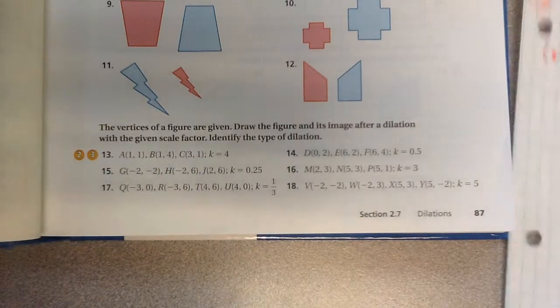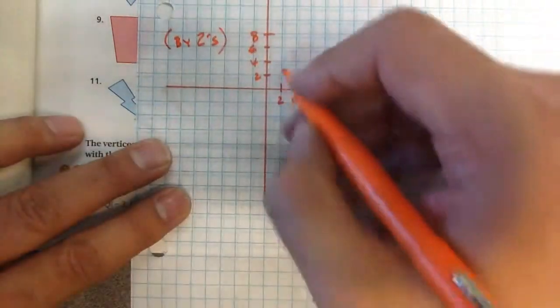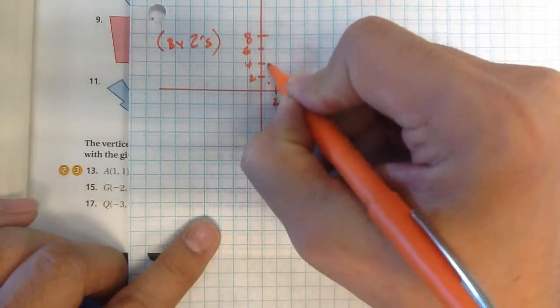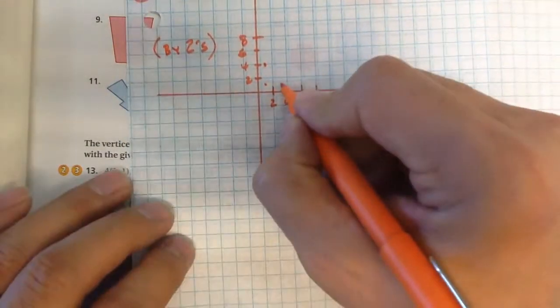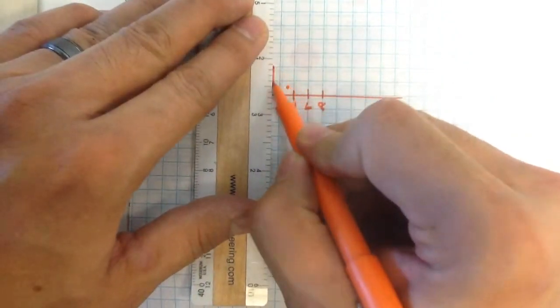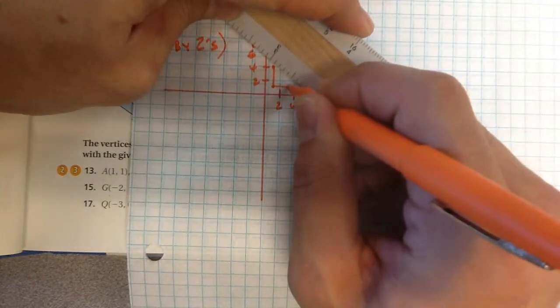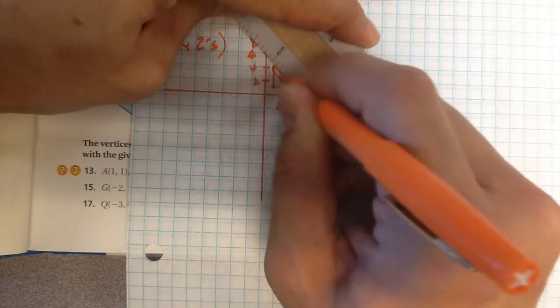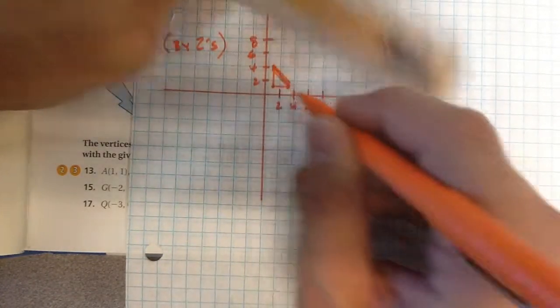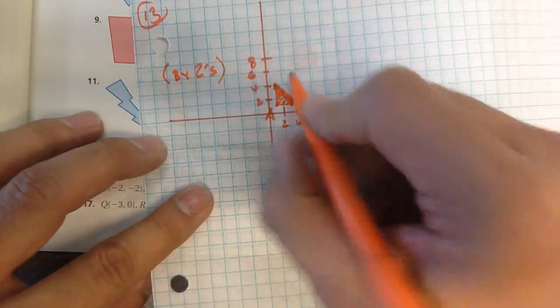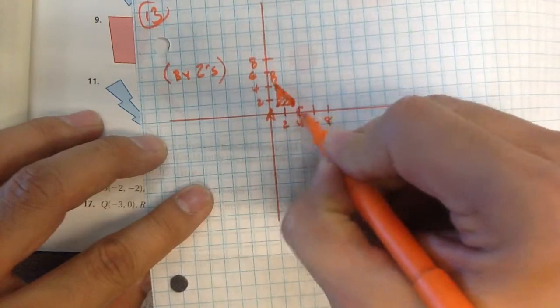Okay, so at this point you've graphed it, and I'll graph mine really quick. It should look something like this. (1, 1) is right there, since I'm going by 2s. Then (1, 4), and (3, 1). What I would also do, get in the habit of labeling which one's which, because a lot of times it's important to know which one's A, which one's B, which one's C. So my picture should look like this. That's A, this one's B, and this one's C.